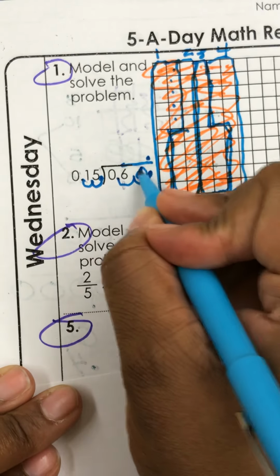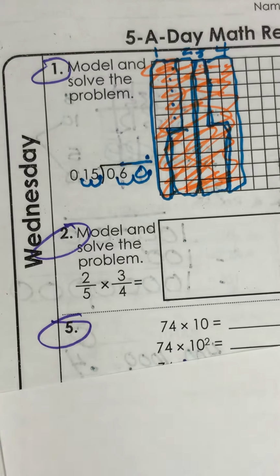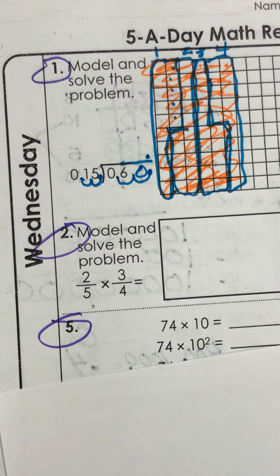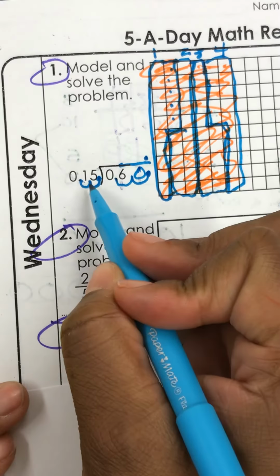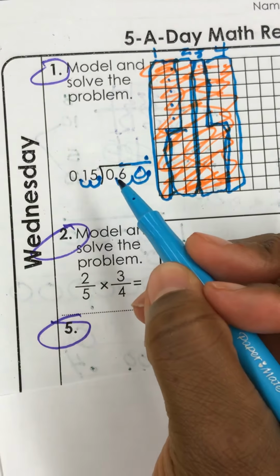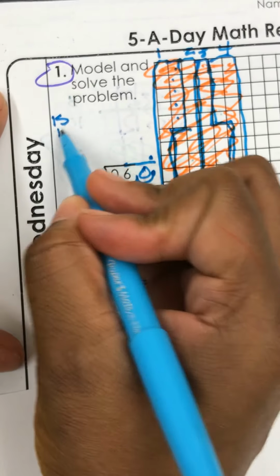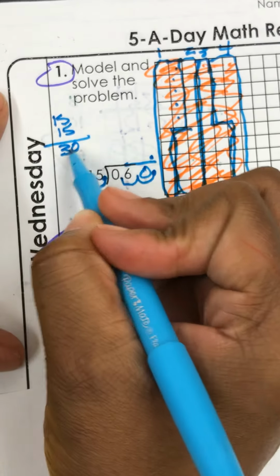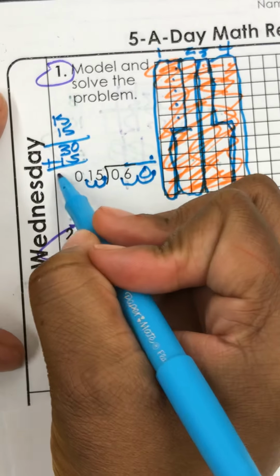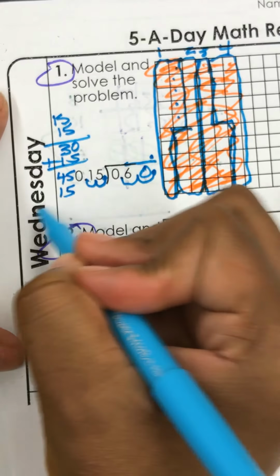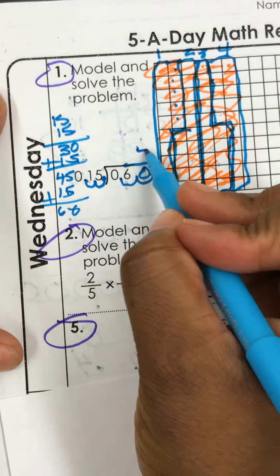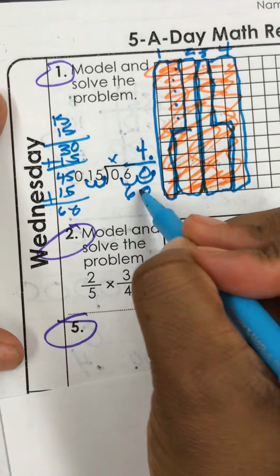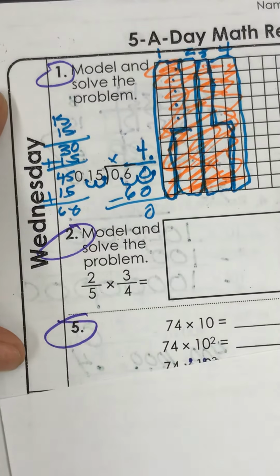Raise it to the roof, add a 0. And then from there, we would divide. We have 60 divided by 15. I know that 15 plus 15 is 30. Another 15 would be 45. Another 15 would be 60. So that's 1, 2, 3, 4, 15s that would fit inside of 60.